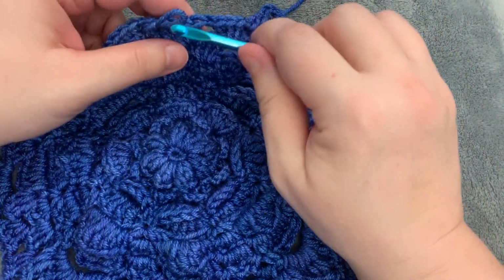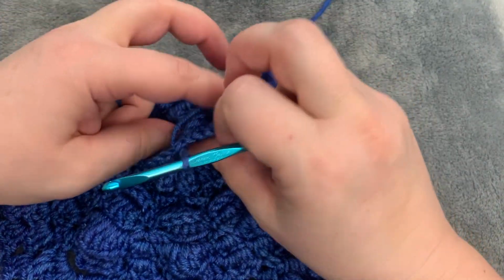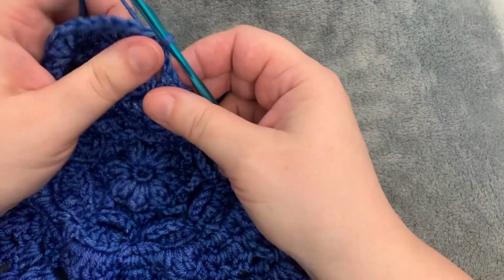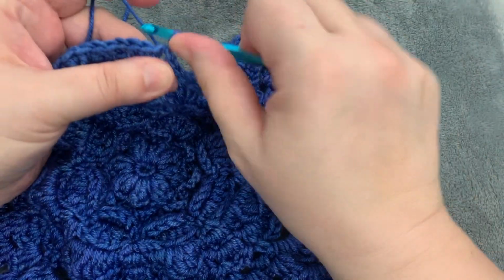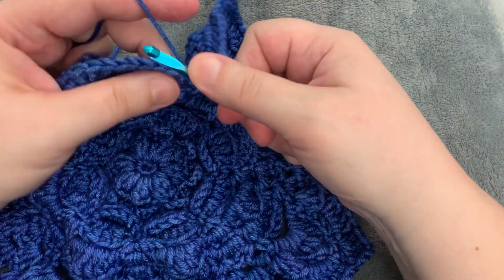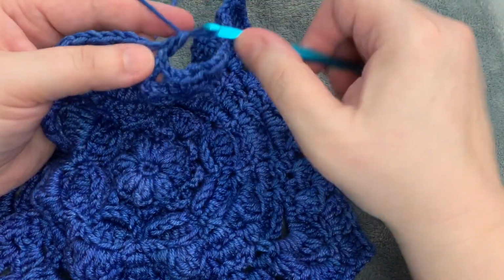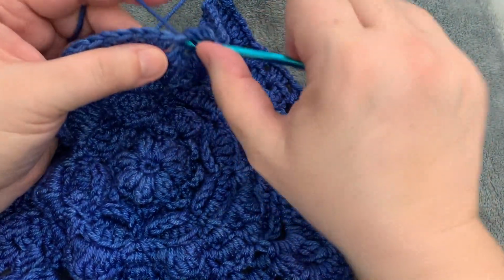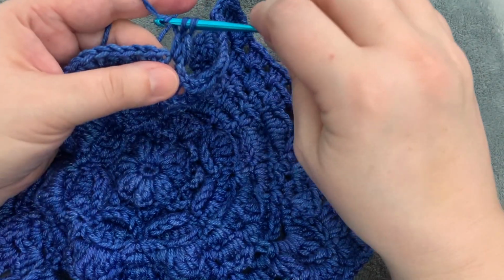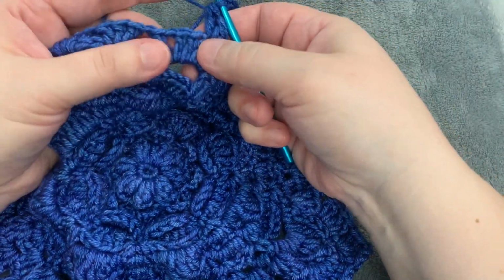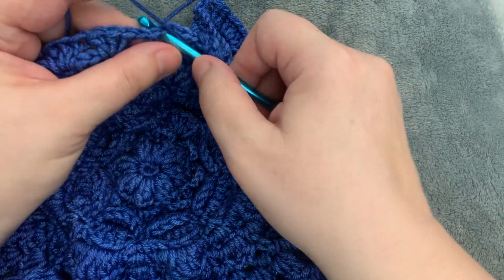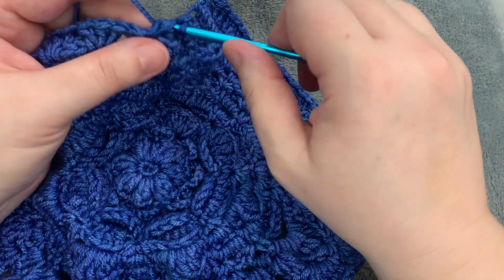Okay, so round 17 begins with the chainless starting double crochet, which is going to count as one of the double crochets in this chain space. So chainless starting double crochet, and then 2 more double crochets in the same space. Then you're going to skip 3, and then work 3 double crochets in the next chain 1 space.